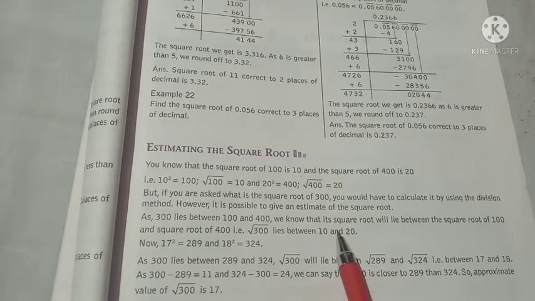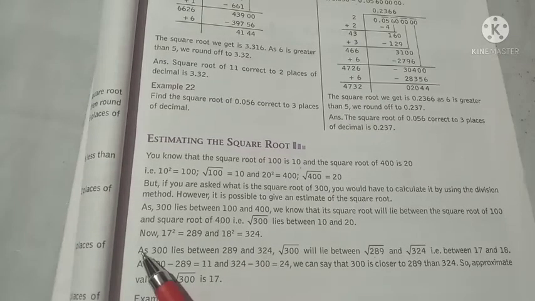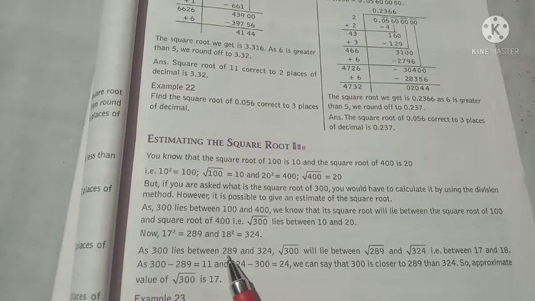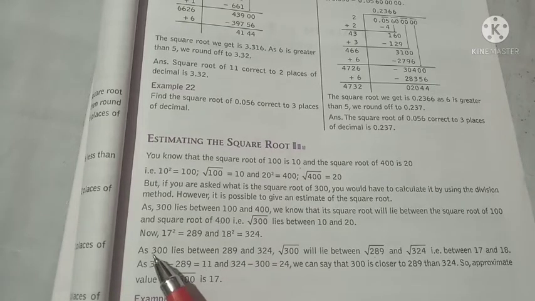We understand that the square root of 300 lies between 10 and 20, but the possible numbers between 10 and 20 are 17 square and 18 square. So 300 lies between 289 and 324.